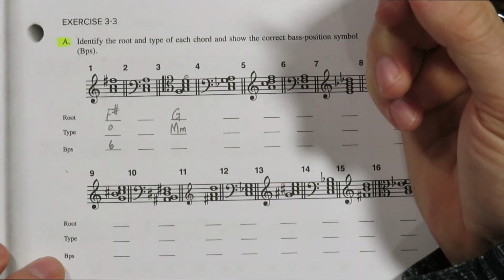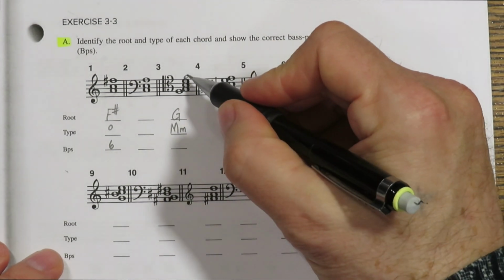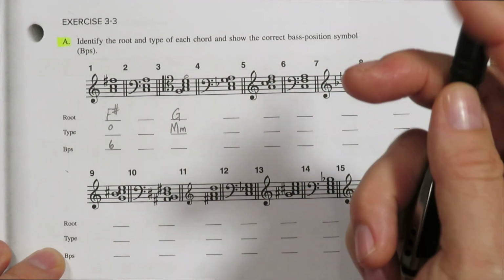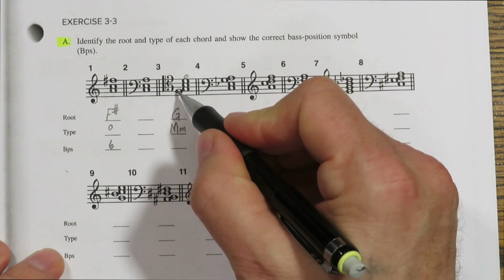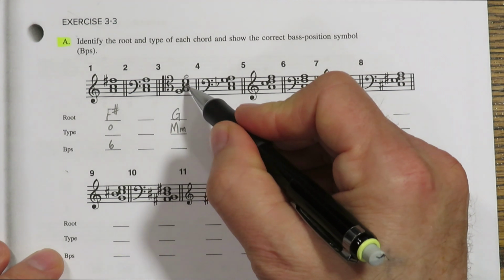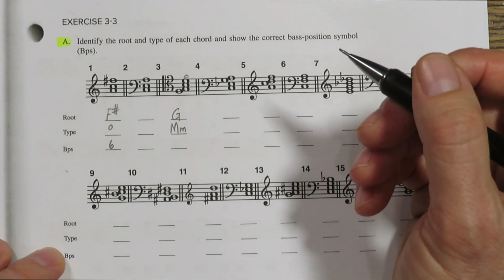And then the inversion, you can see that that is third inversion. You have a 4 and a 2. You can see the fourth away and then the second away.